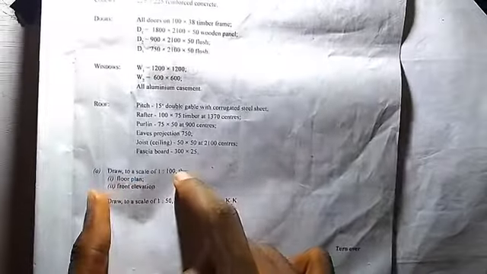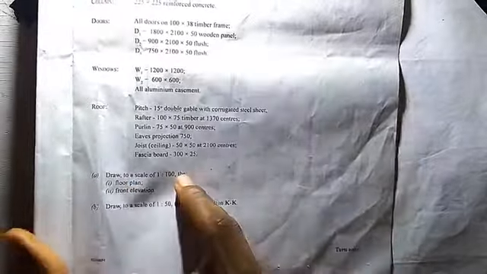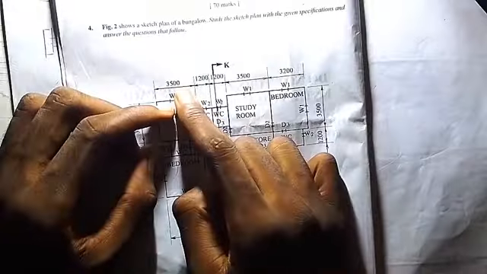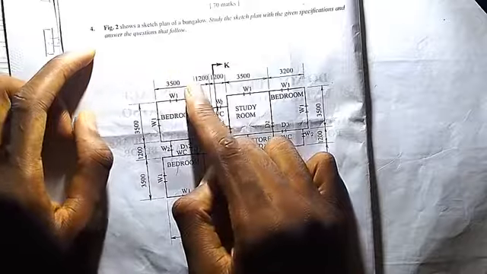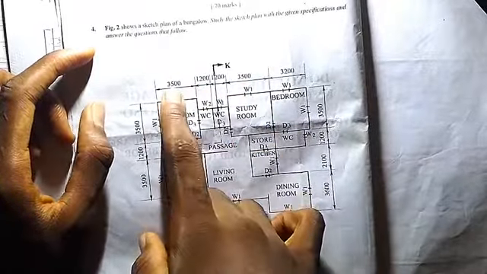So this is 3500, given in millimeters. If you have to convert to centimeter, we have to use the scale, which is a scale of 1:100. That's for the floor plan. With a scale of 1:100, we divide by 100. So for the floor plan, we're having 3500. 35 divided by 100 is giving us 35, cancel zeros. It's giving us 35 millimeter.